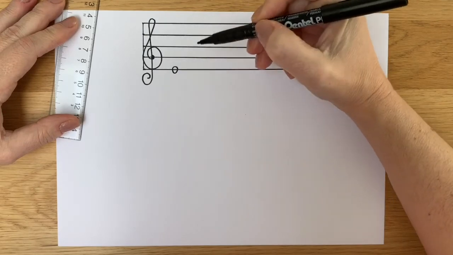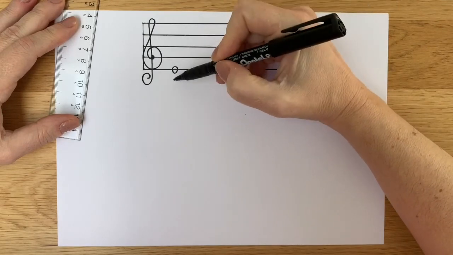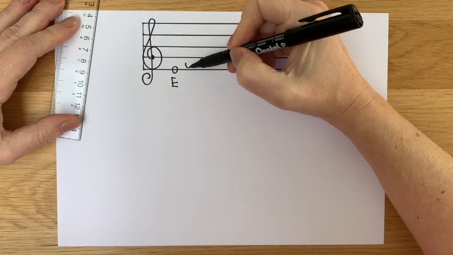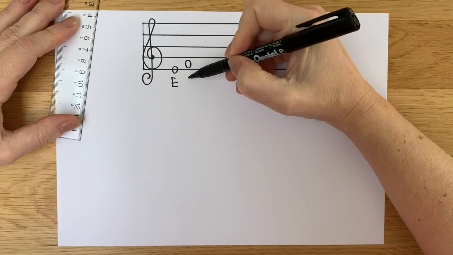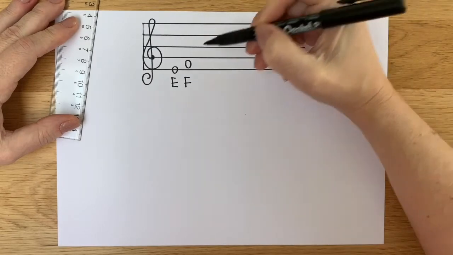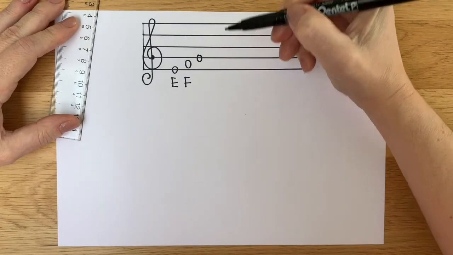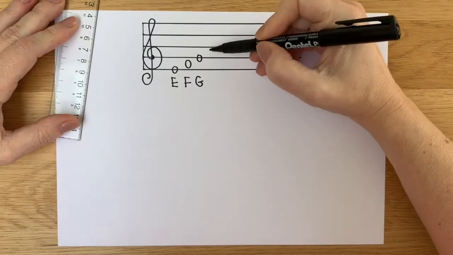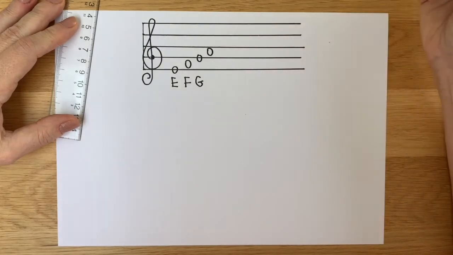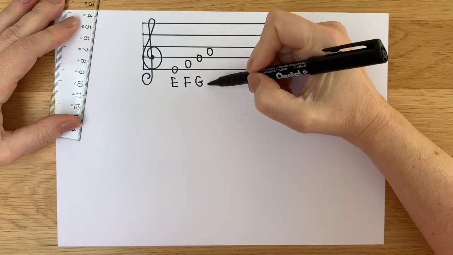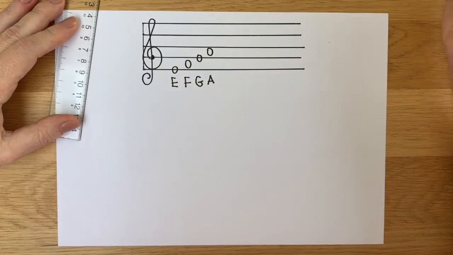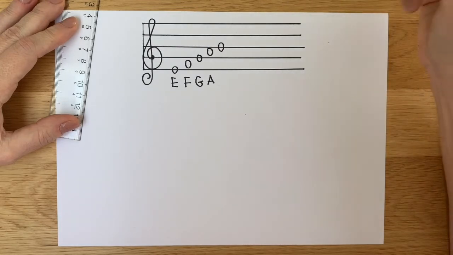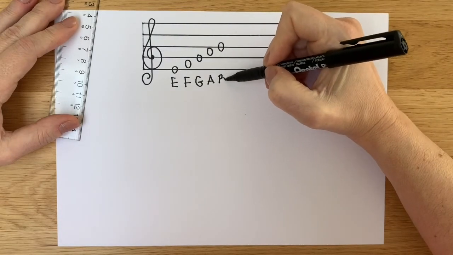Write the first note. What's this? Yes, it's an E. The second one, write it in, and what is it? An F. The third note on the second line. Yes, there you go, it's a G. The next one is what? Yes, it's an A. Write the next note. And there you go, it's a B.